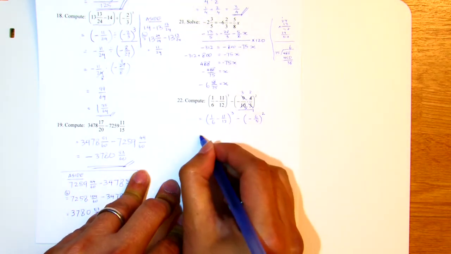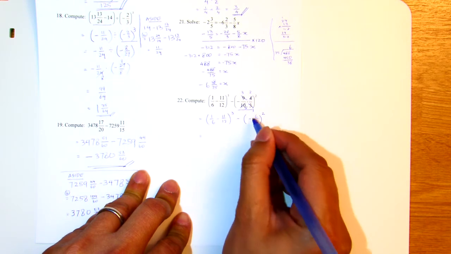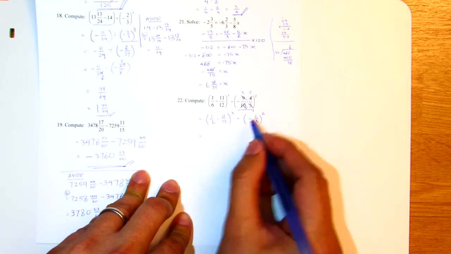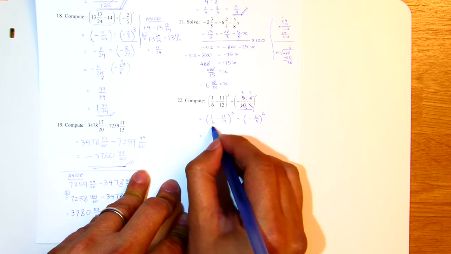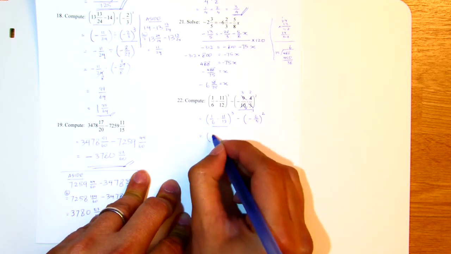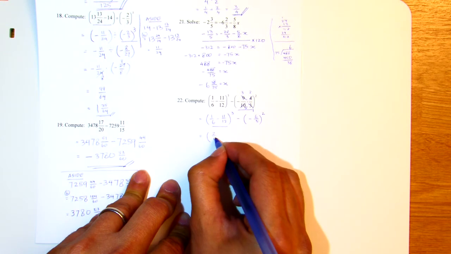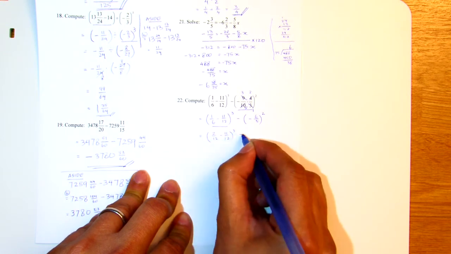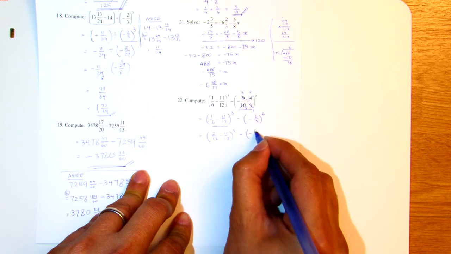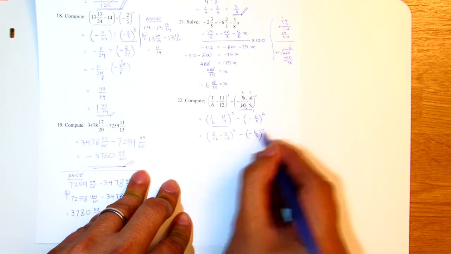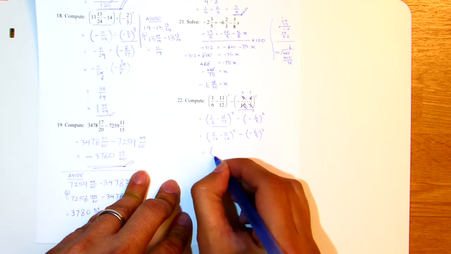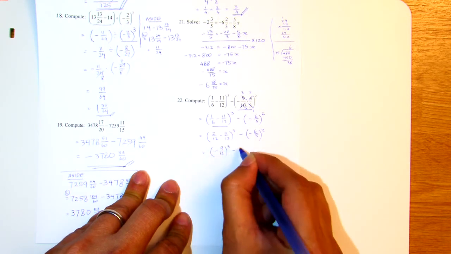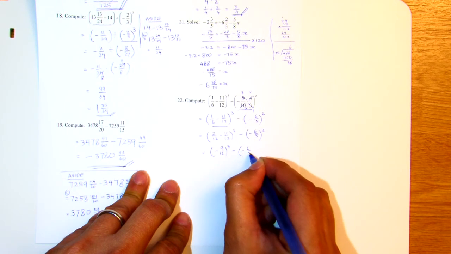And then from here, this parentheses is already without operation inside, but the one here still has an operation. Now I will work on this. To subtract, I need the LCD, which is 12 in this case. This will give me negative 9 over 12 to the power of 3 minus negative 6 over 5 squared.